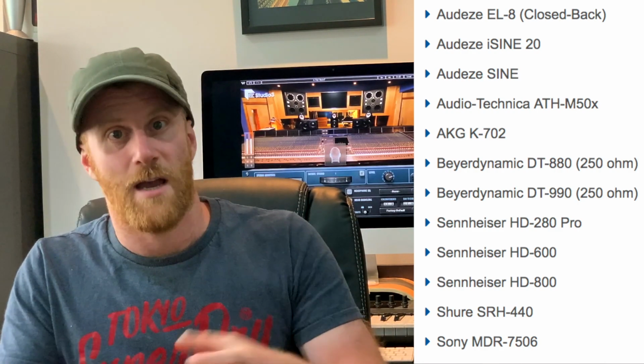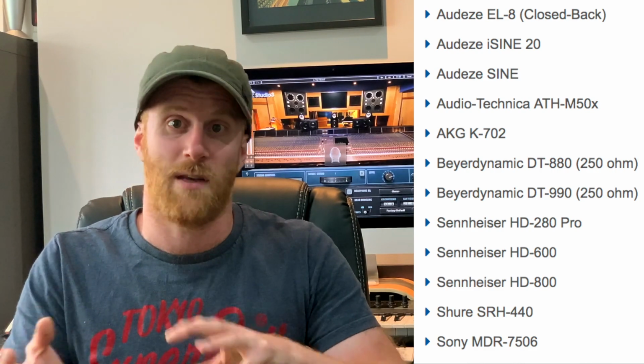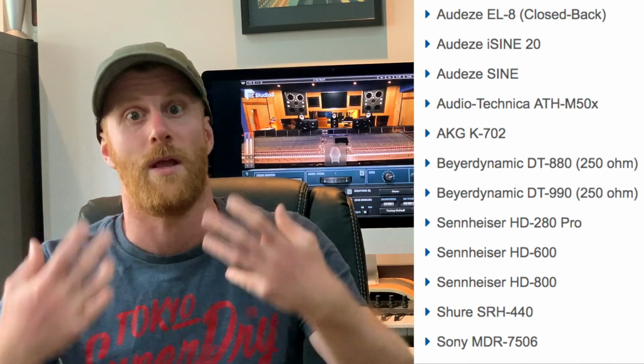If you have a set of these headphones, NX can specifically be calibrated to work with the EQ profile of those headphones. This means, coupled in with NX technology and what's going on with Studio 3, it can be an accurate representation of exactly what's going on in that room.